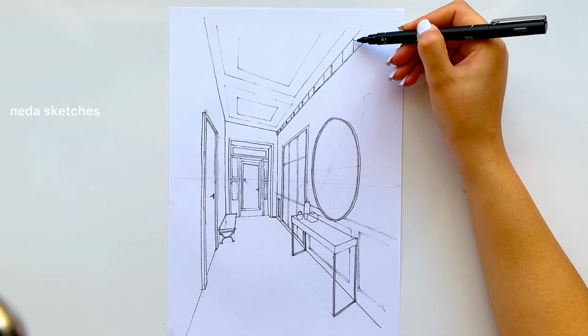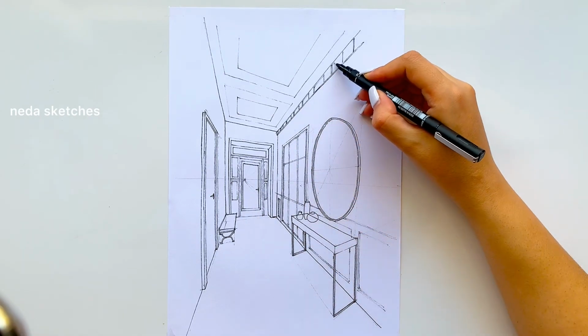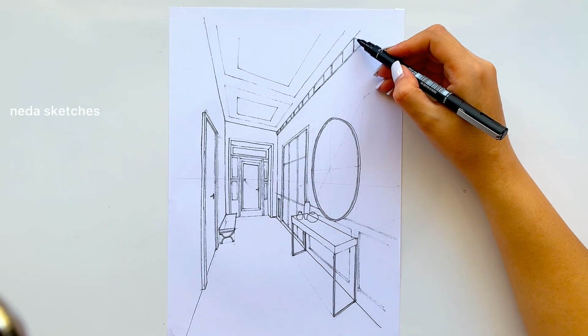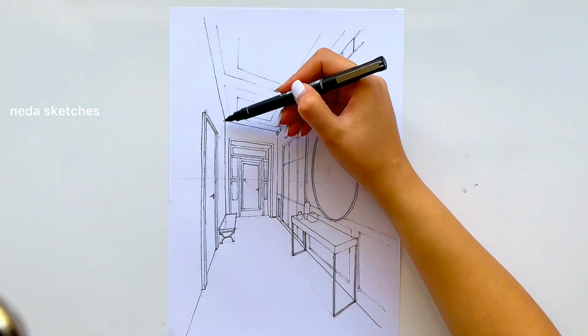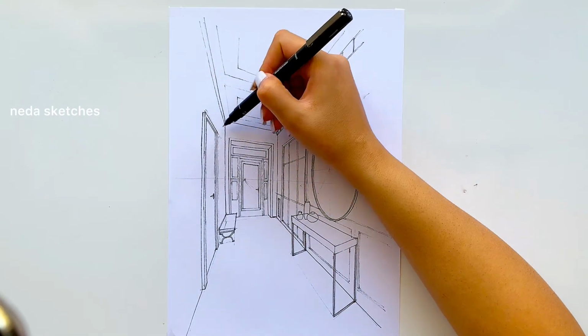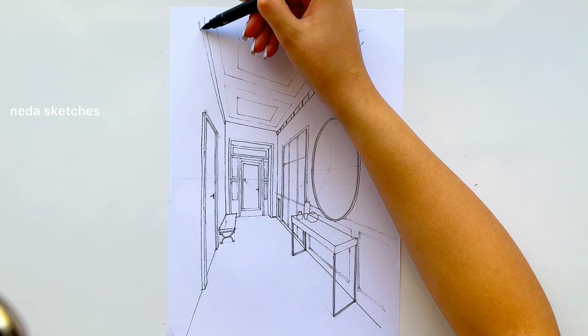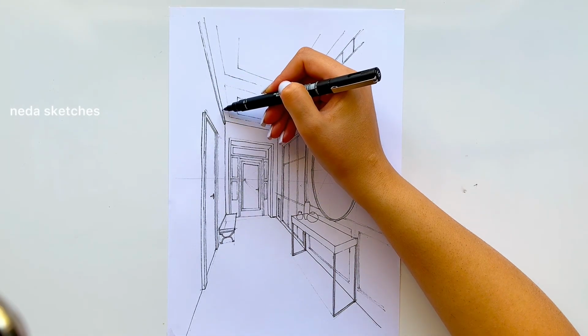As you see, I add more details and I draw more lines and things to make this space more real and more beautiful. When I draw the patterns on the ceiling and on the top corners, I draw some depths of these patterns and some thicknesses to make them more real.